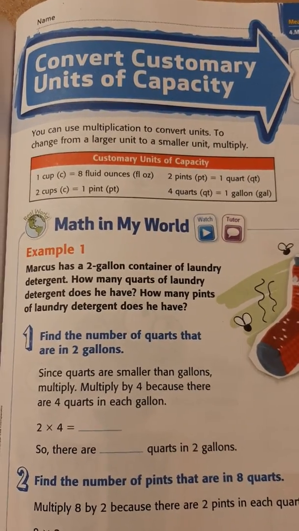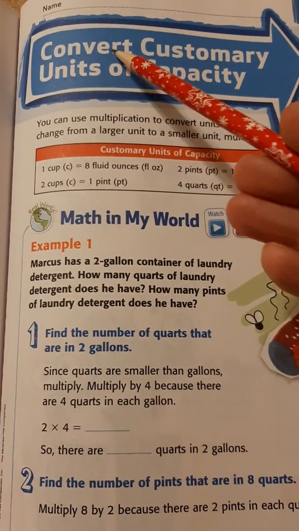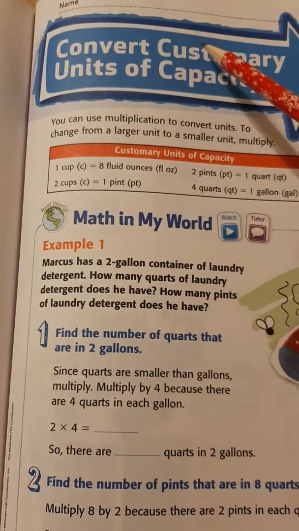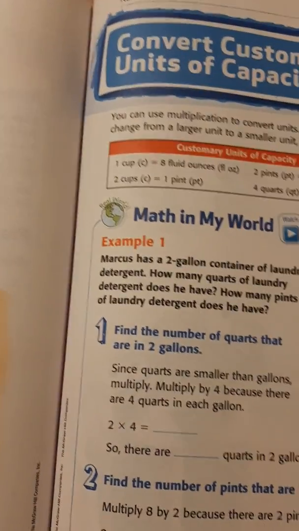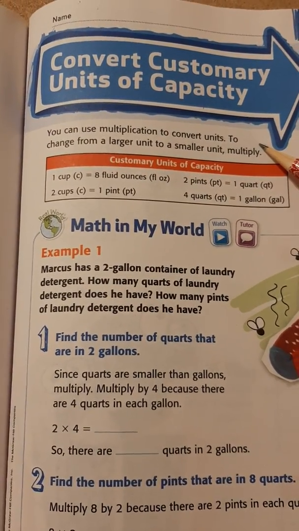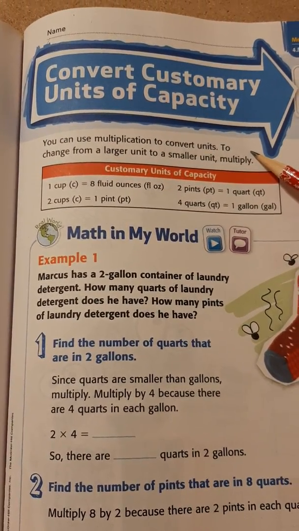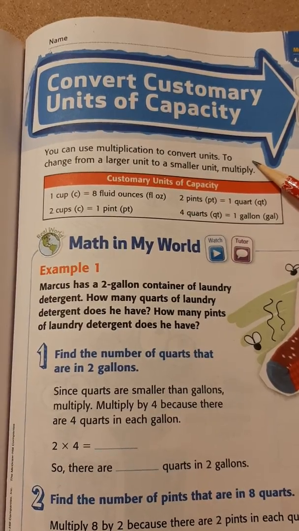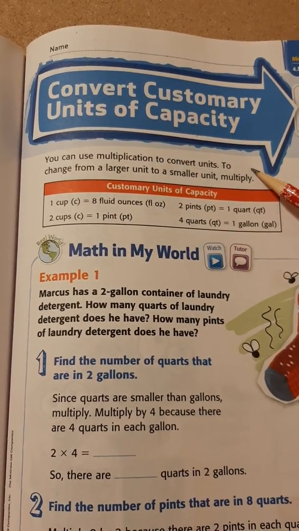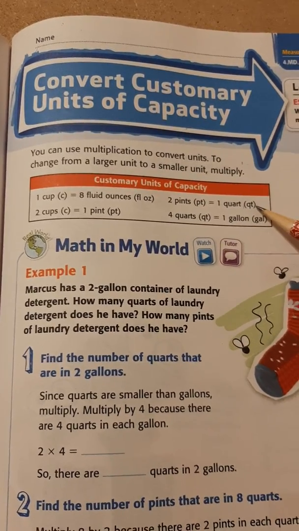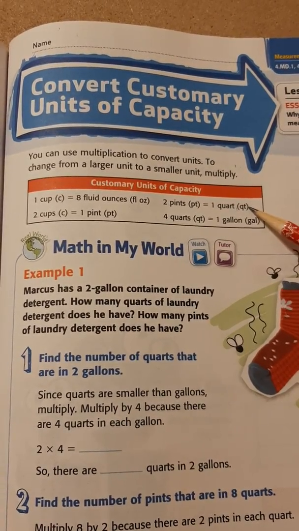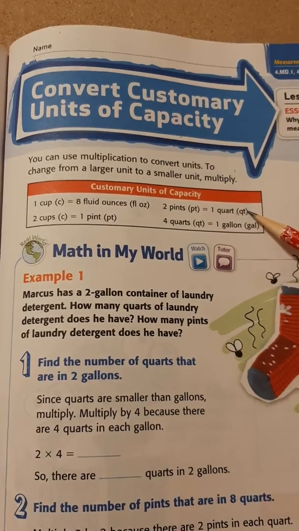Okay, everybody, now we're ready to work in our books. As you can see, we're going to work on convert customary units of capacity. It says here, you can use multiplication to convert units. To change from a larger unit to a smaller unit, multiply. And then it shows the units of capacity and how to convert them, just like the chart I gave you.